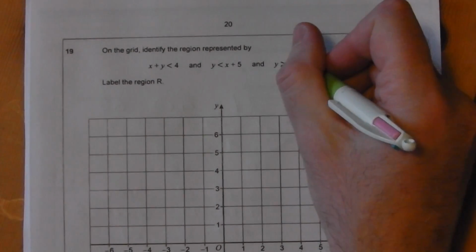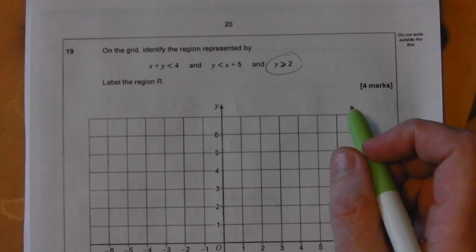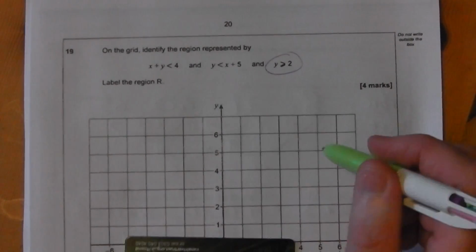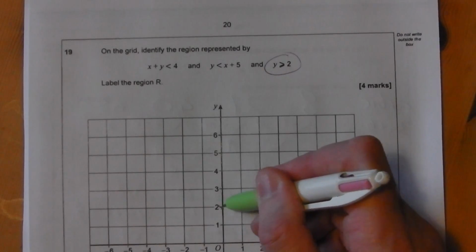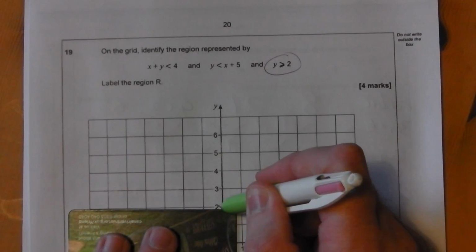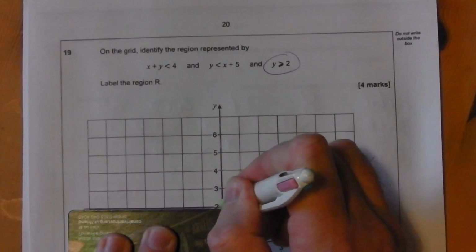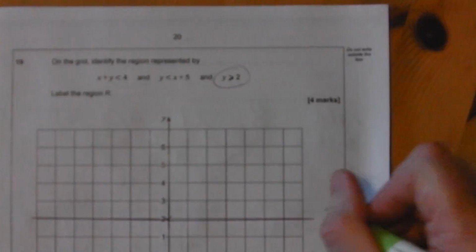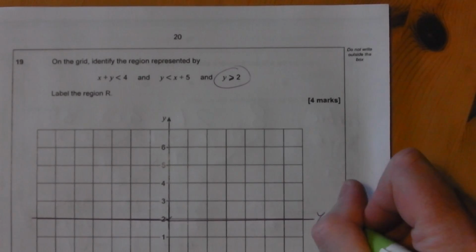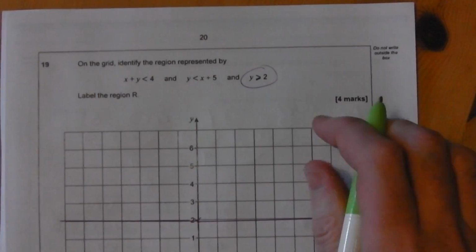So we've now got some regions to be sorted out like this. Now the first one, I'm going to do the easiest one first. I'm going to do that one. y is greater than or equal to 2. So when we look at that, on the y-axis we've got 2 there. So I'm now going to carry on that line all the way across. Could have done with the ruler for this, but hey ho. So that is y is greater than or equal to 2.